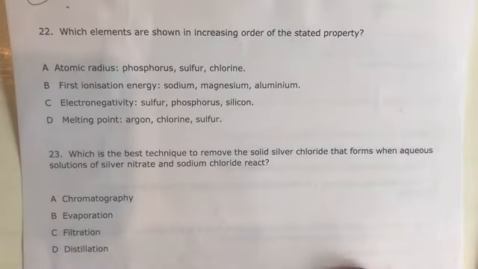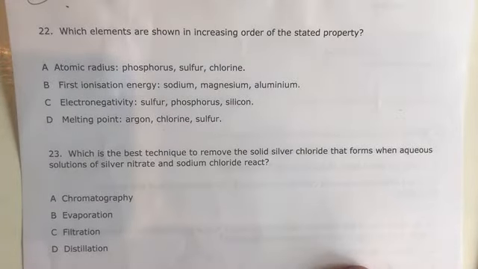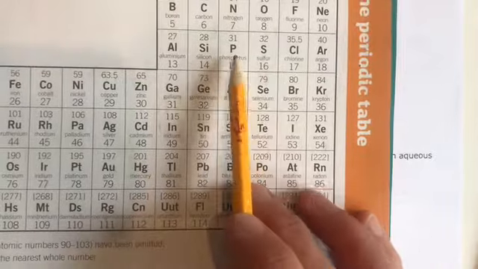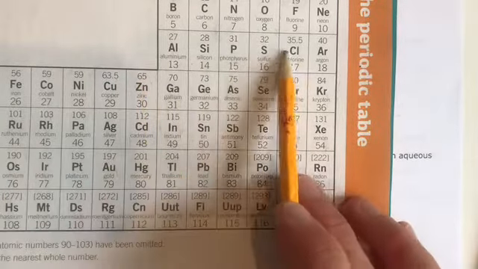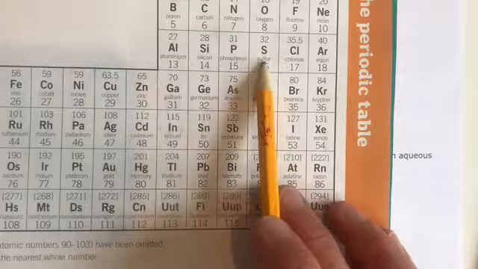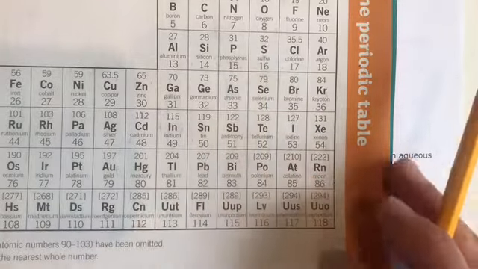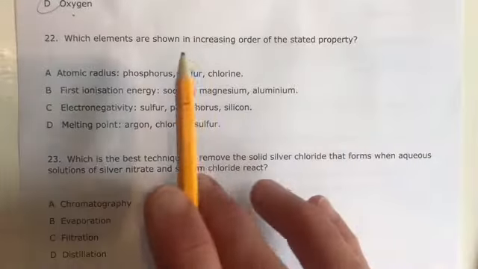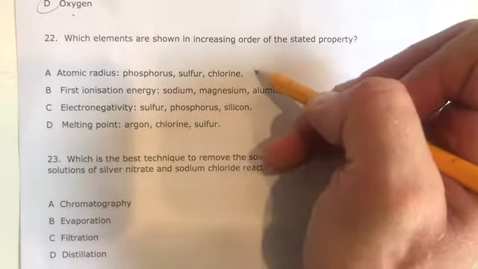Right, next one. Which elements are shown in increasing order of the stated property? Right, so first of all, phosphorus, sulfur, chlorine. You need to know that atomic radius decreases across a period. You might think that it increases, but it decreases. We'll talk about why next year. Right, it decreases across a period. So it's asking for an increasing, so it's not that one.